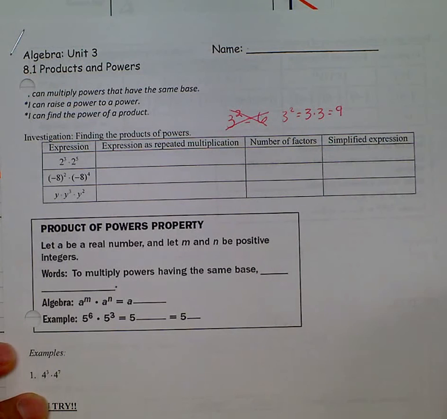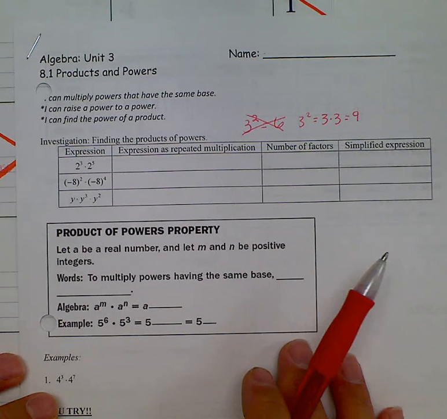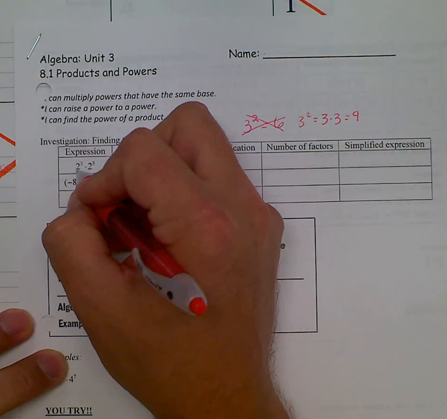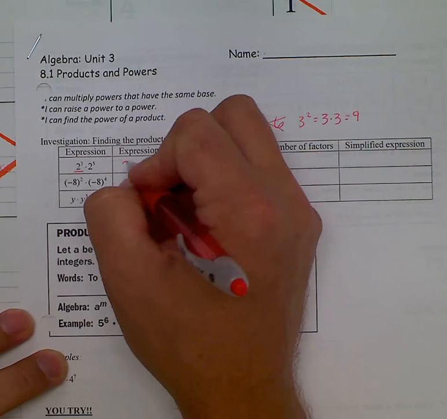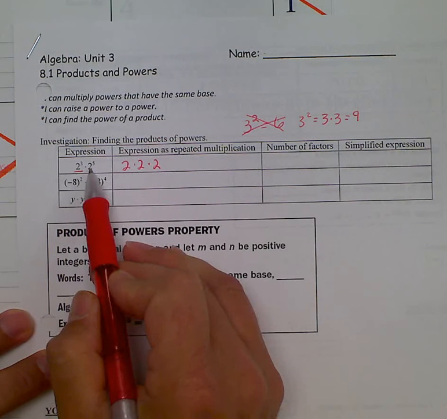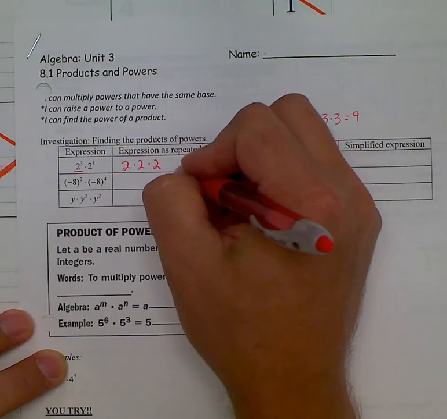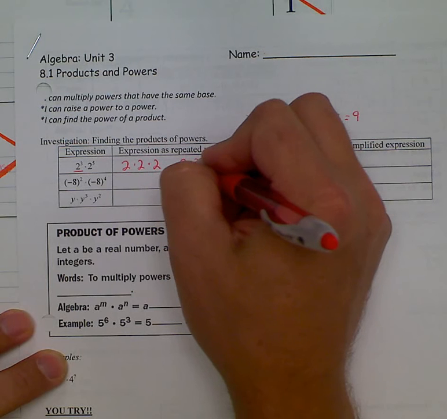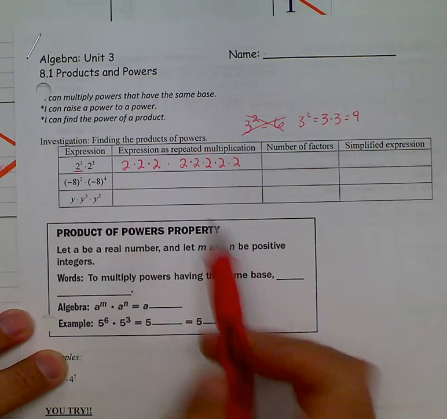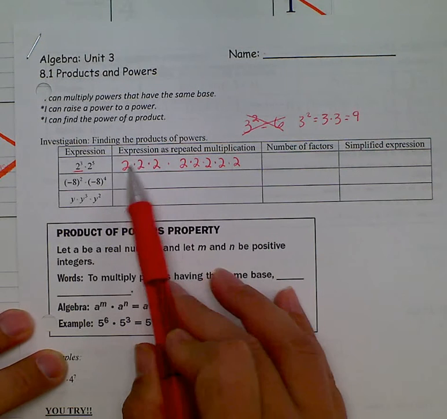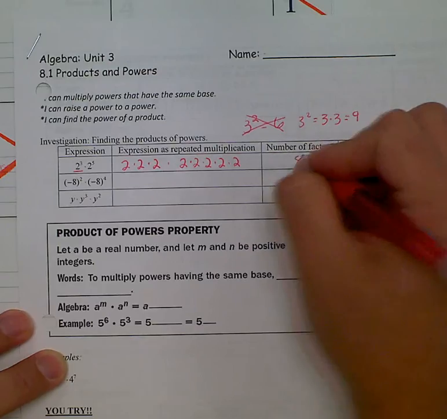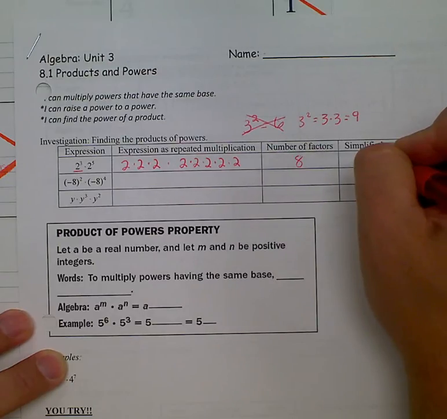All right, so when I say write this as a repeated multiplication, let's write this first. 2 cubed literally means 2 times 2 times 2, and then we're multiplying that by 2 to the 5th. 2 times 2 times 2 times 2 times 2. All right, so we're literally multiplying 2, 1, 2, 3, 4, 5, 6, 7, 8 times. Okay, so that's 2 to the 8th power.